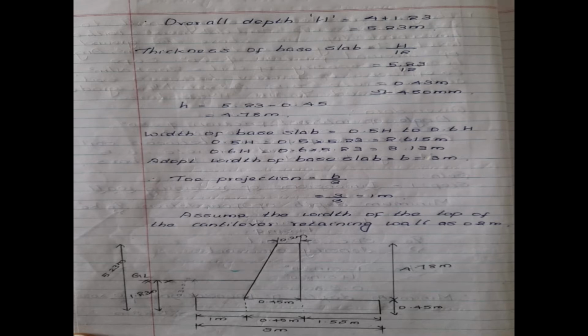Height of the stem means we already found the thickness of base slab. Thickness of base slab is 0.45 meter and the overall depth is 5.23. 5.23 minus the thickness of base slab 0.45, we get the height of the stem, 4.78 meter. Okay, the next step is width of base slab.